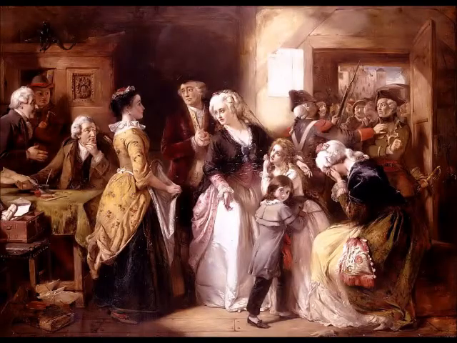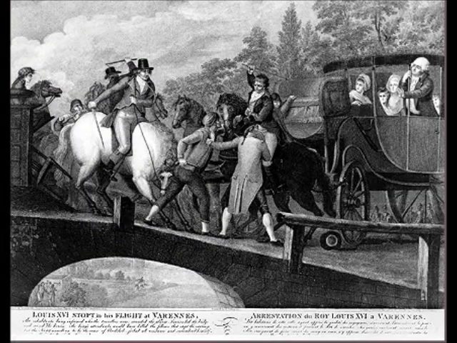Meanwhile, while all this was happening, Louis XVI and Marie Antoinette tried to escape from France in the middle of the night. They snuck out of their residence in Paris. Unfortunately, they were recognized at the border and returned to Paris to stand trial and placed under house arrest.